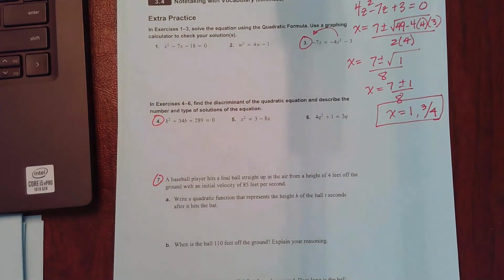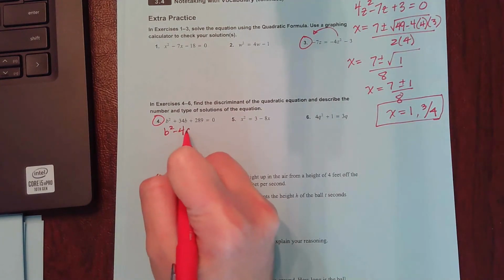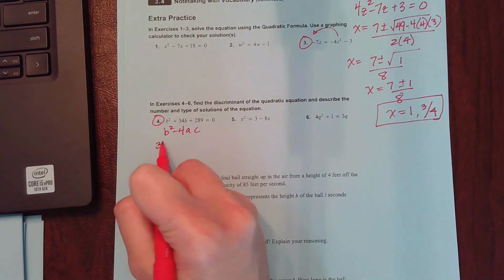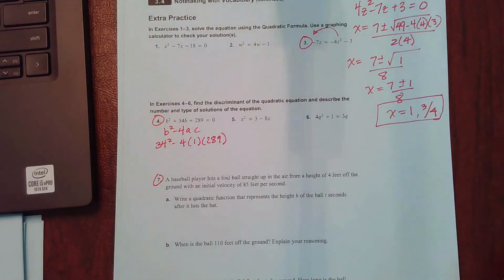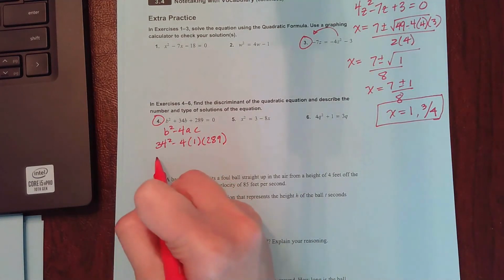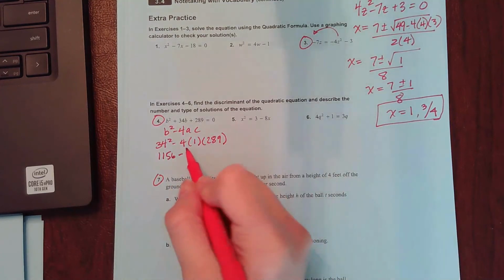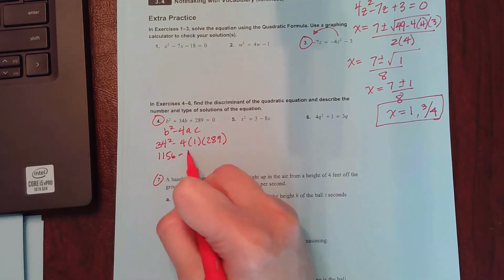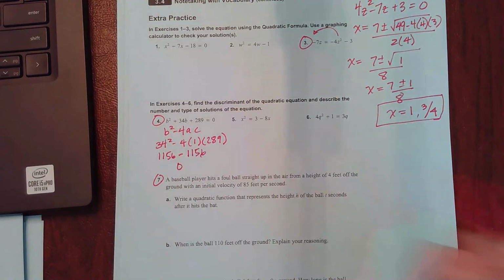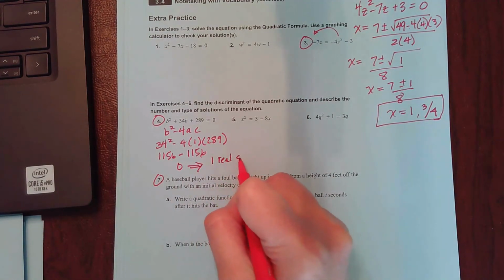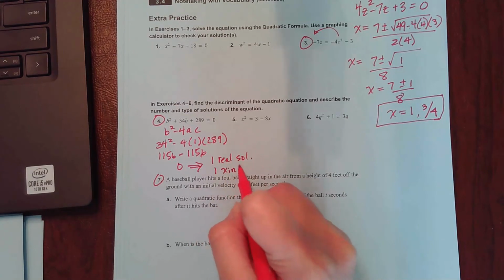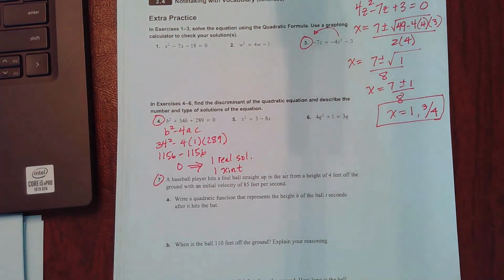All right, let's do another one. This one says find the discriminant. So in all of these examples, you're finding the discriminant. Remember the discriminant is b squared minus 4ac. So this would be 34 squared minus 4 times 1 times 289. So grab your calculator. 34 squared is 1,156. And 4 times 1 times 289 is 1,156. So I get an answer of 0. So this 0 tells me I'm going to have 1 real solution, 1 x-intercept. And that's what that value tells me about my equation.